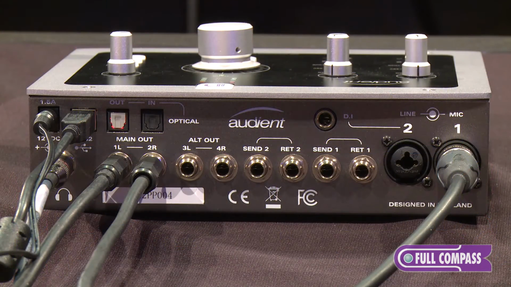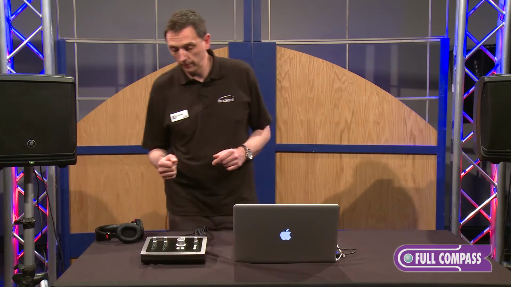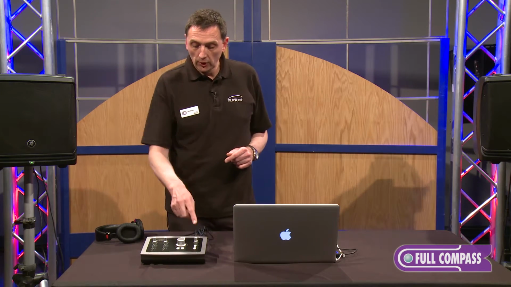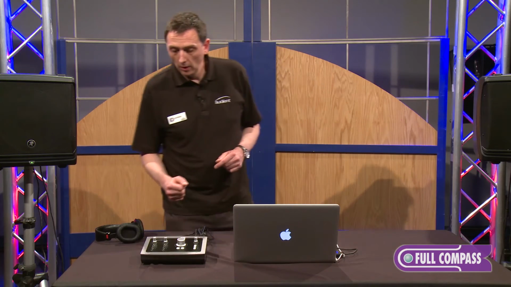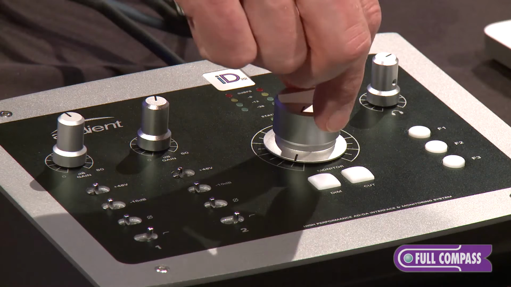You've got two of your main outputs that are driven from the main monitor output here. You also have an alternate pair of outputs that could drive an alternate speaker or perhaps a headphone amplifier for a Q send mix. Outputs 5 and 6 drive the headphone output, and that completes the channel count for the output side. As I said, this is the monitor output level.